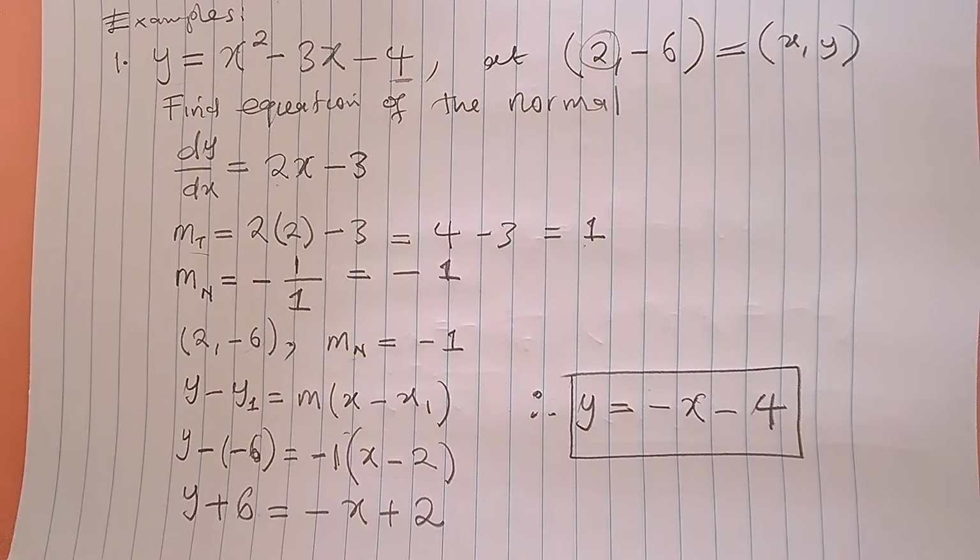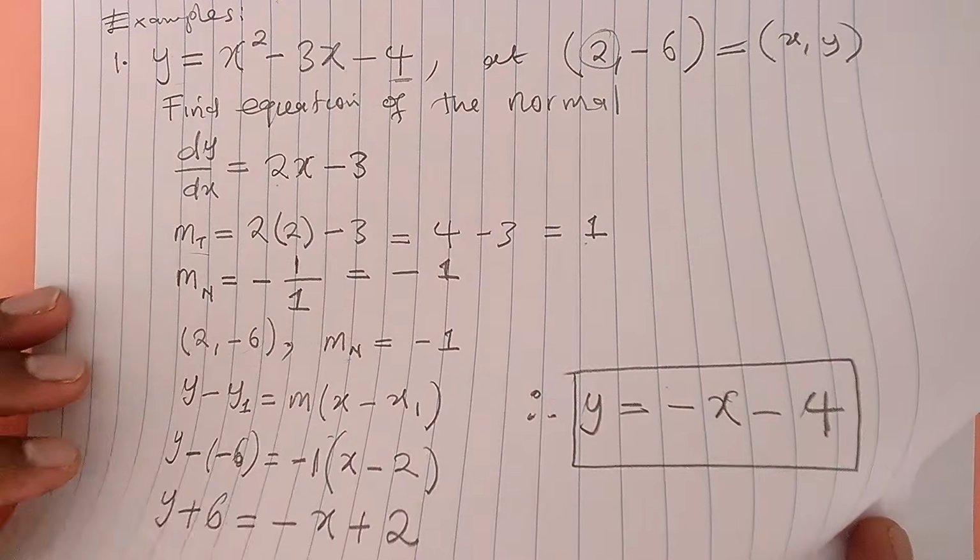Let me know if you guys are following. All right, so if you guys are following, let us go ahead and check another example. So let's see. I'm going to use the same equations that we used when finding the derivatives.